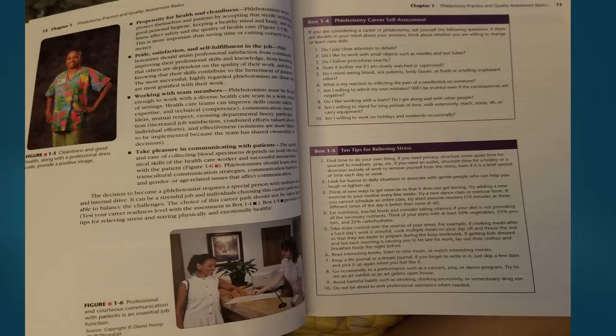5. Take more control over the sources of your stress. For example, if cooking meals after a hard day's work is stressful, cook multiple meals on your day off and freeze the rest so that they are easier to prepare during the busy work week. If getting kids dressed and fed each morning is causing you to be late for work, lay out their clothes and breakfast foods the night before. 6. Read interesting books, listen to new music, or watch interesting movies.